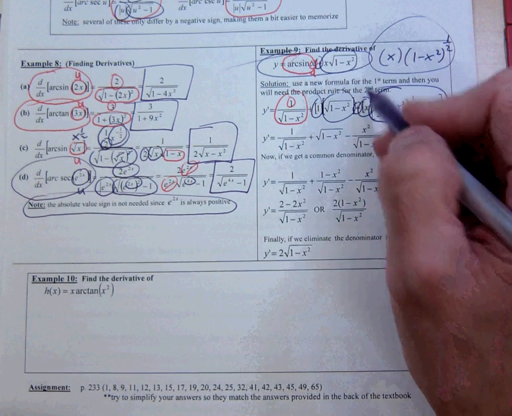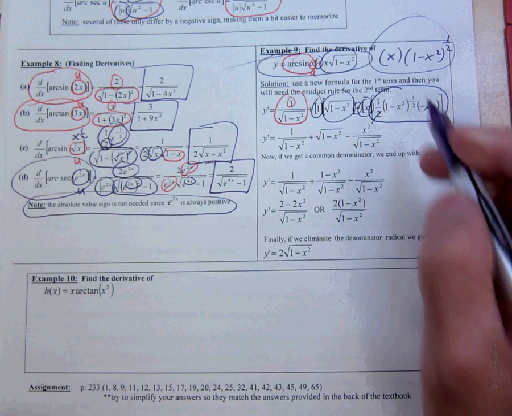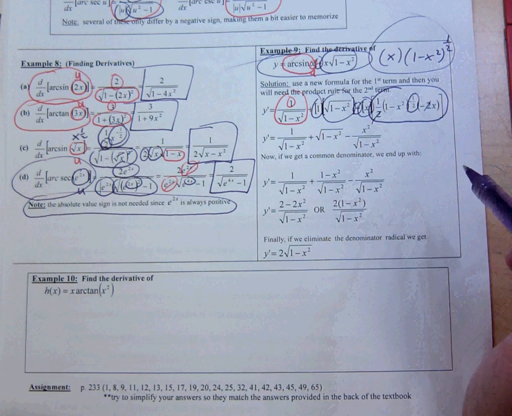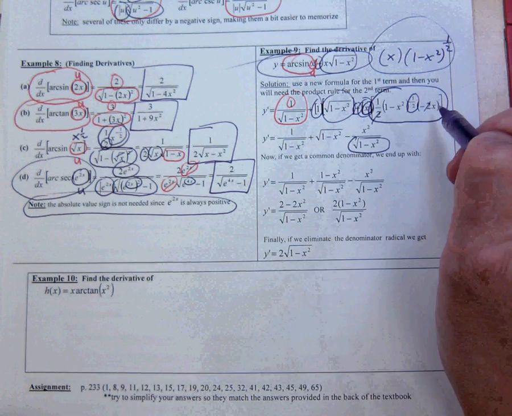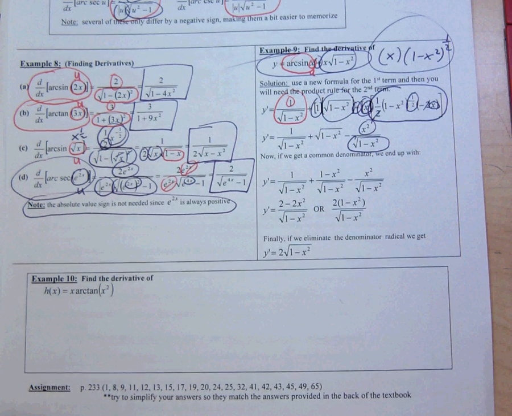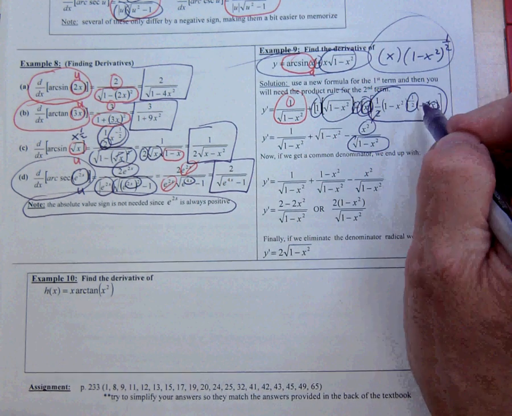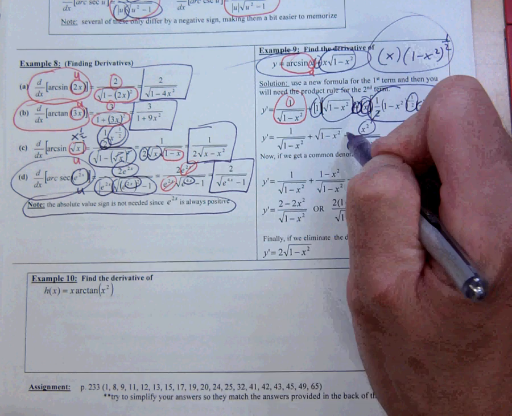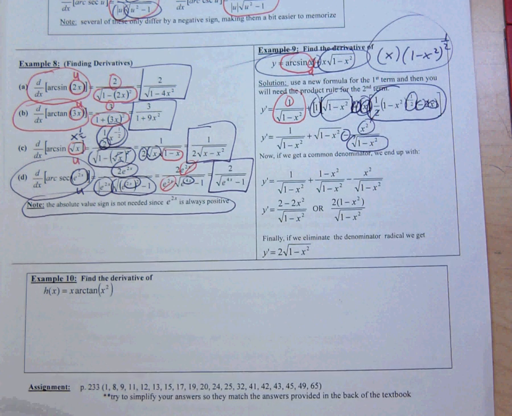Well, the 2's canceled. Since this had a negative power, I took it to the bottom and turned it into that square root right there. This x times that x turned into an x squared. Are you following me on this? That negative right there turned that addition into a subtraction. Any questions so far? Still not done.